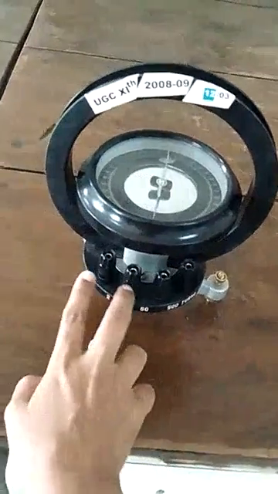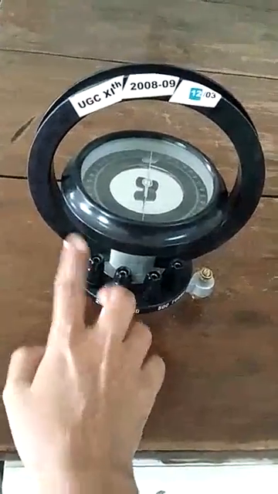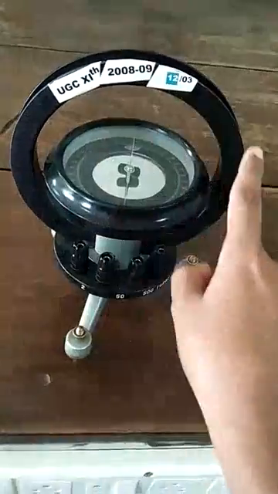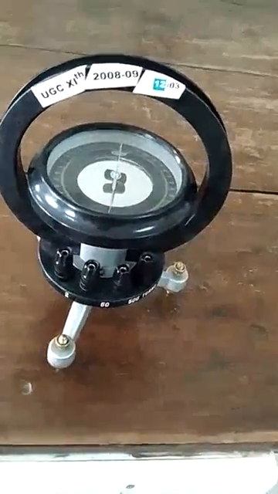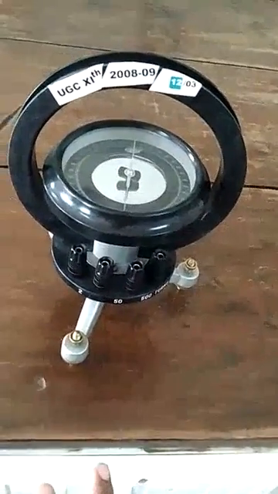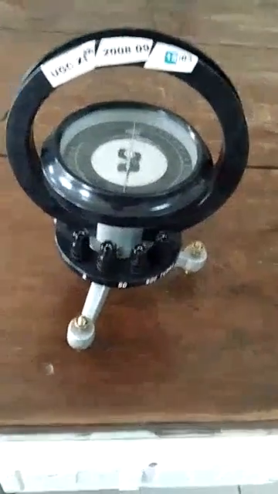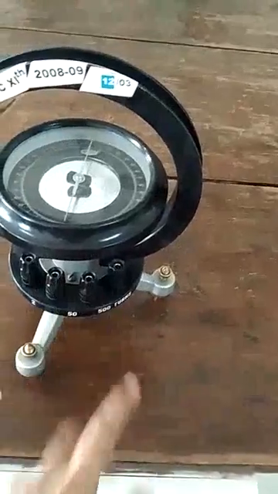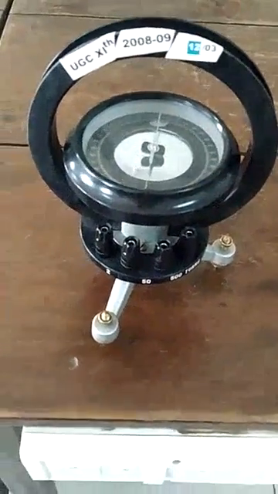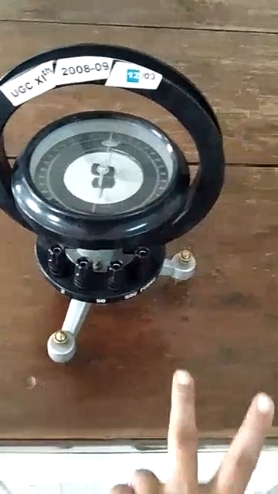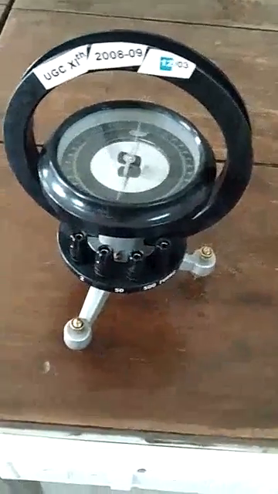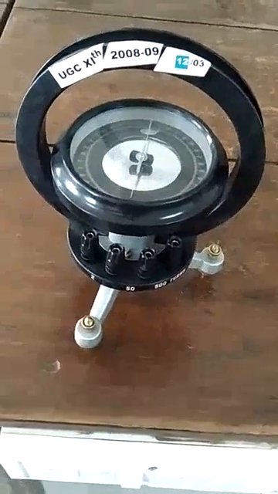That means when we pass the current from the power supply, in the first case the current flows in only 2 turns, in the middle case in 50 turns, and at the last two ends in all 500 turns.